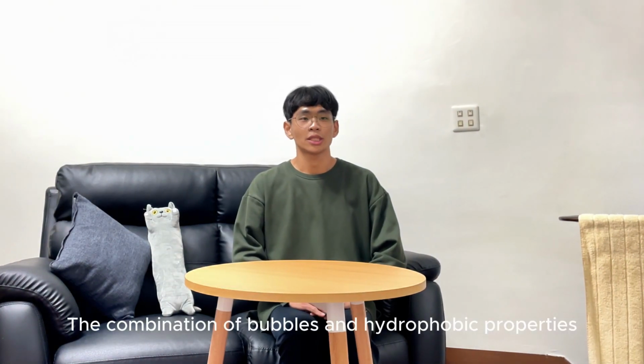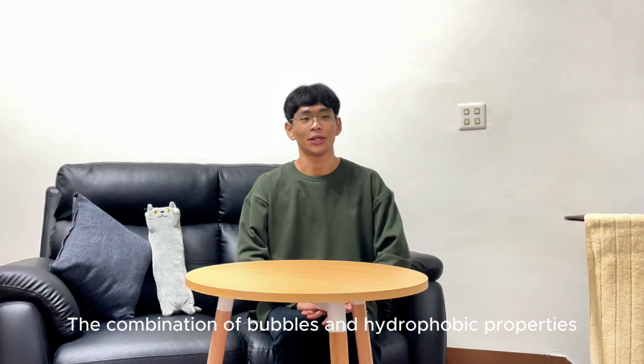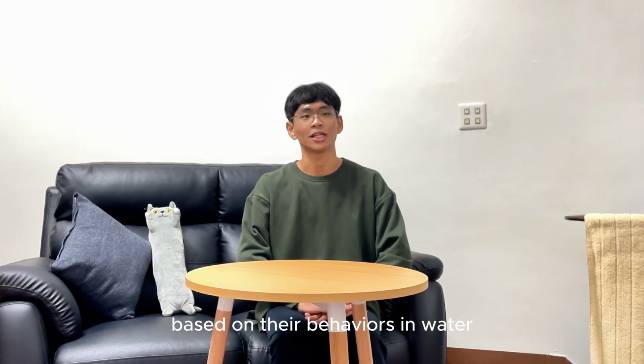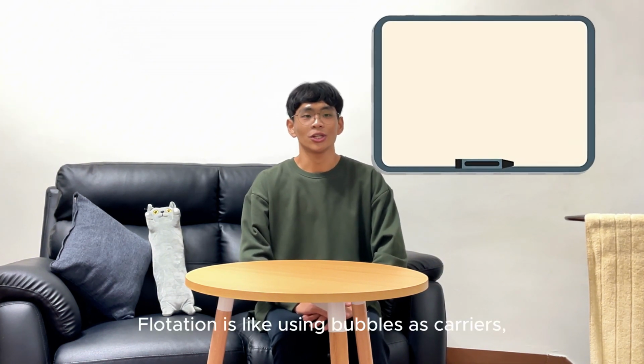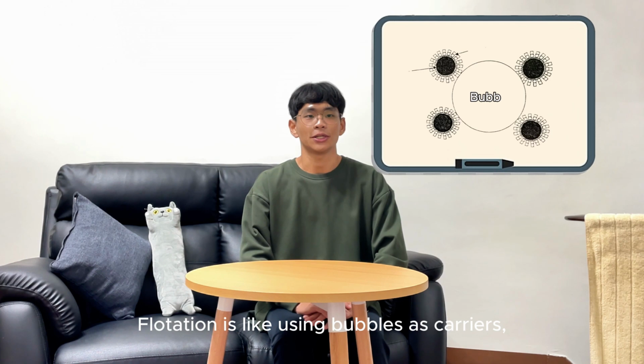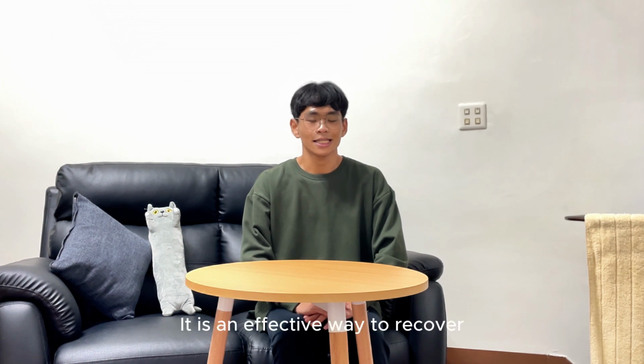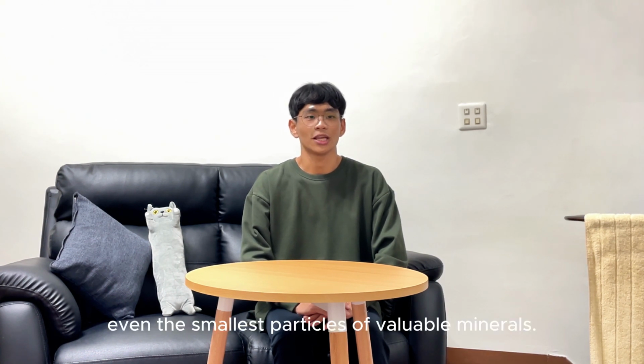The combination of bubbles and hydrophobic properties allows us to effectively separate minerals based on their behavior in water. Flotation is like using bubbles as carriers, selectively lifting the valuable material out of the slurry. It is an effective way to recover even the smallest particles of valuable minerals.